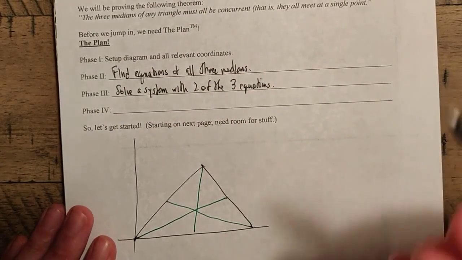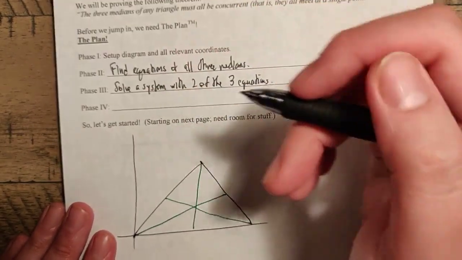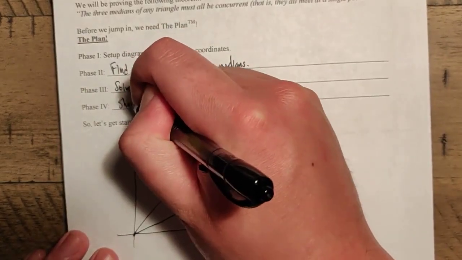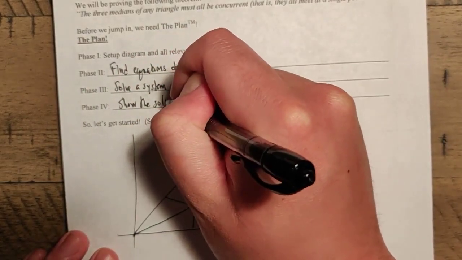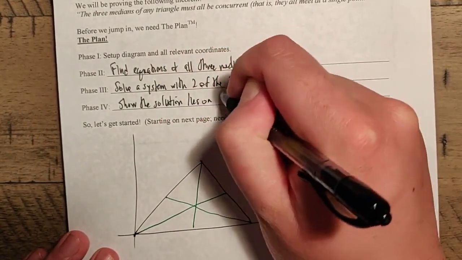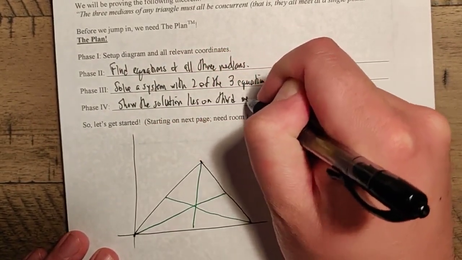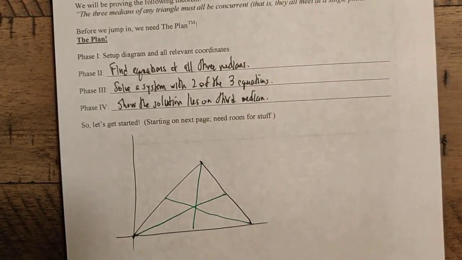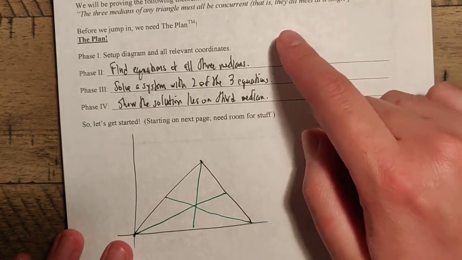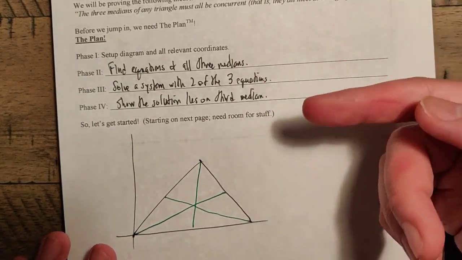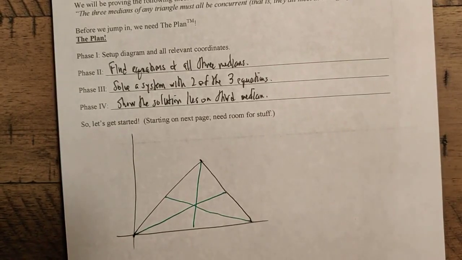Okay, and then finally in phase 4, we're going to get some solution out of it, and we're going to show the solution lies on the third line, or the third median. So we're going to be doing all of this. Basically our plan is going to look something like this. Phase 1, we'll do all this, and then phase 2, we'll find the equations. Phase 3, we'll solve the system, and finally phase 4, we're going to show the solution lies on the third median.